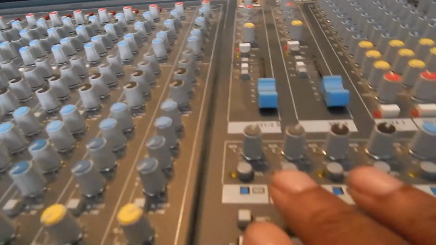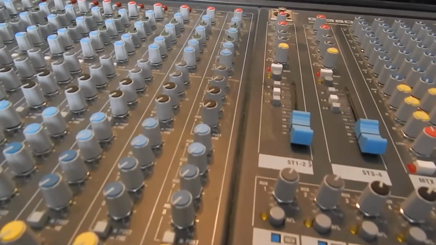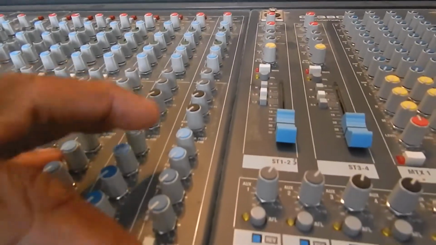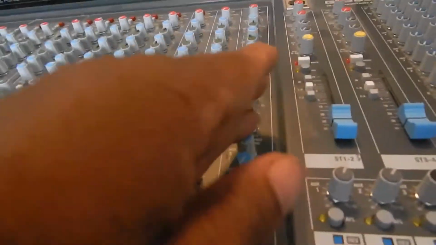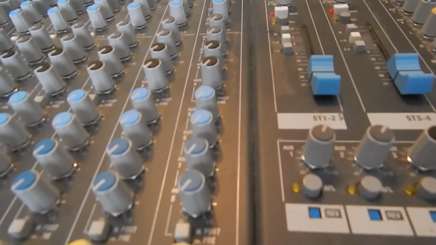So we'll leave that. So that should be a good understanding of when to use pre and when to use post. Now, you're going to have auxiliary sends. The only time you really want to use inserts on your channel, no matter what the channel is, is if you want to affect that particular channel only.